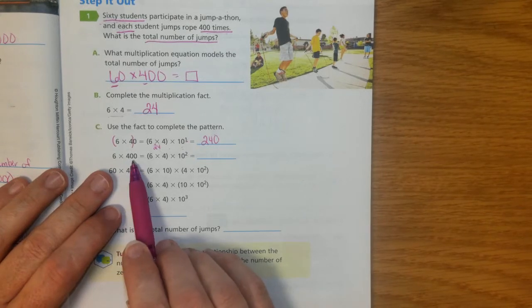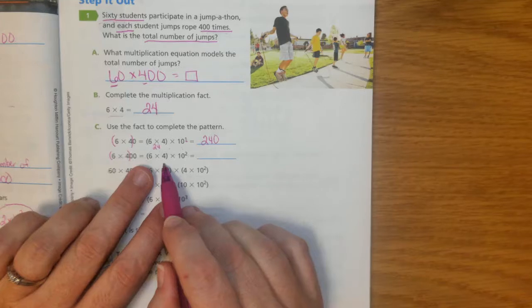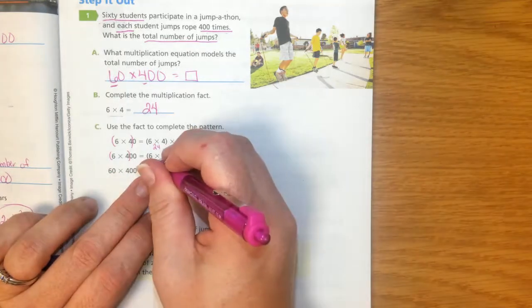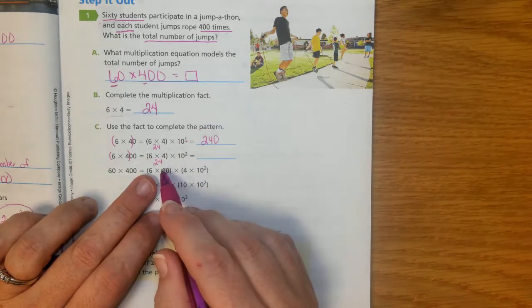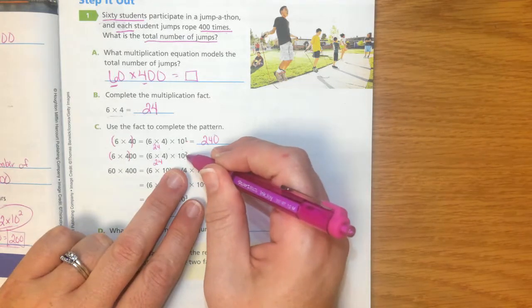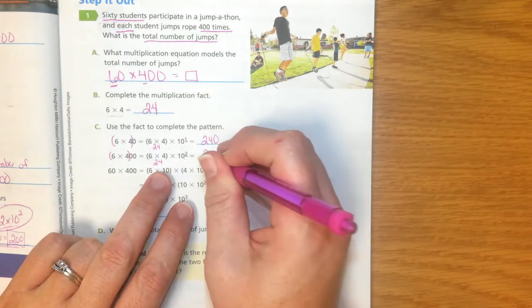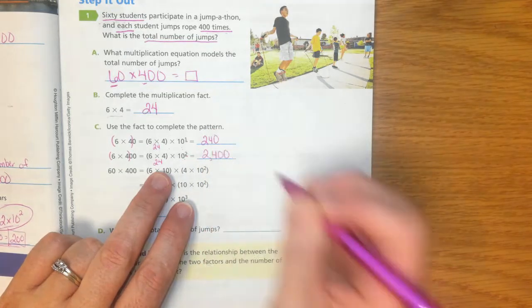Now I have 6 times 400. So I know that 6 times 4 is 24, times the second power of 10. So I need how many zeros? 2. So that would be 2,400.